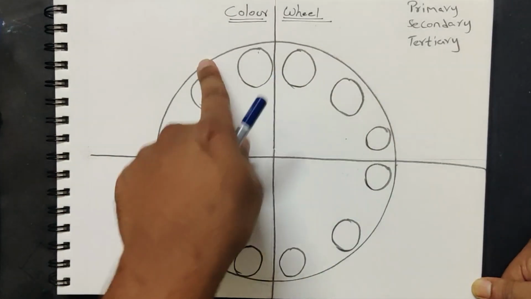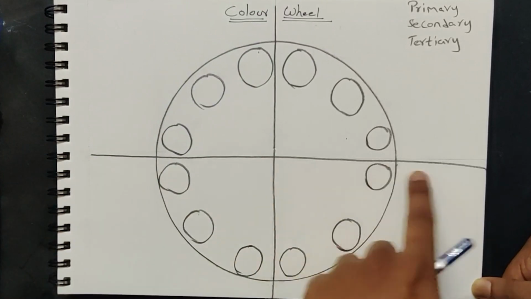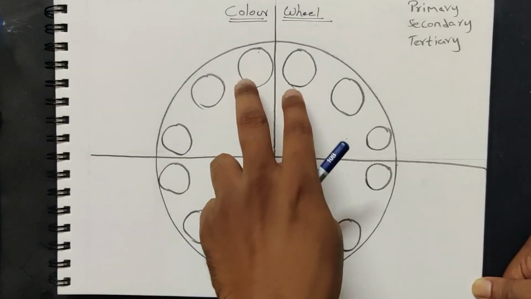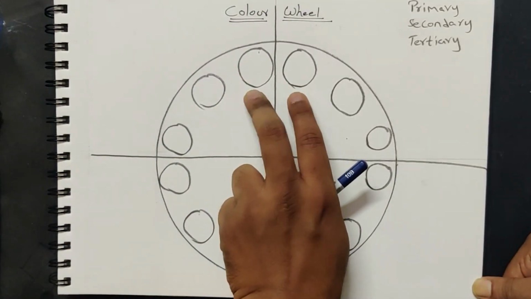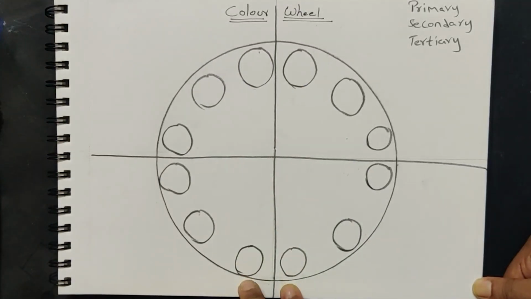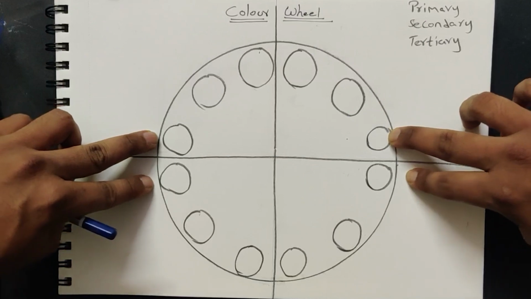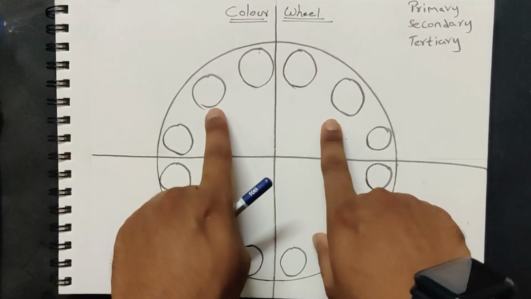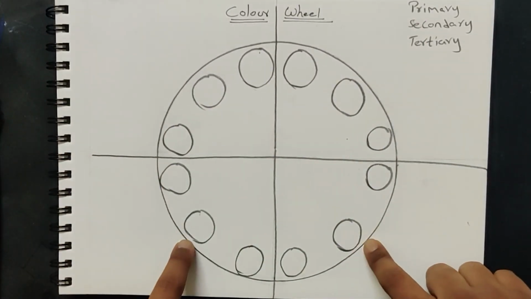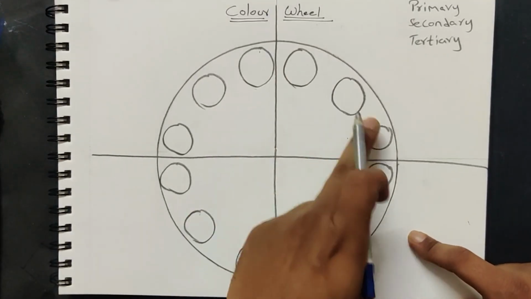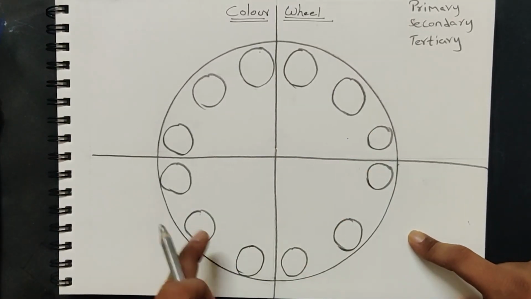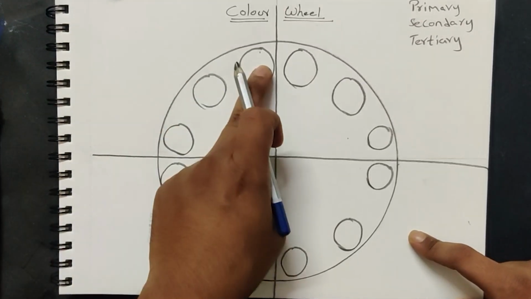First, you have to make a big circle and make a plus shape in it. Around that plus shape, you have to make 2 circles near it: 2 on the top, 2 on the bottom, and 2 on both sides. After that, you fill the empty spaces with the other circles. So you will get 12 colors. 1, 2, 3, 4, 5, 6, 7, 8, 9, 10, 11, 12 colors.